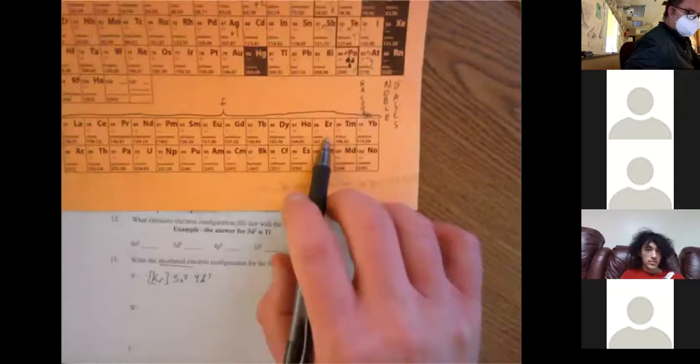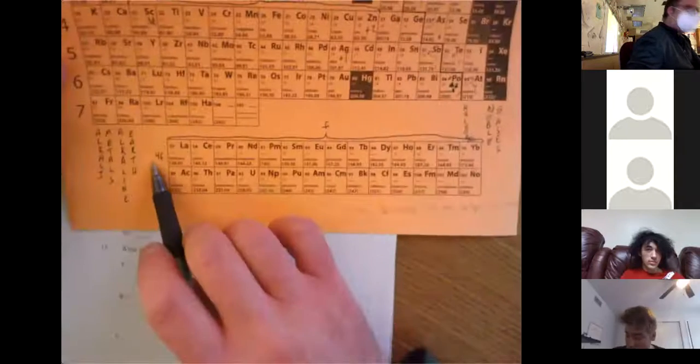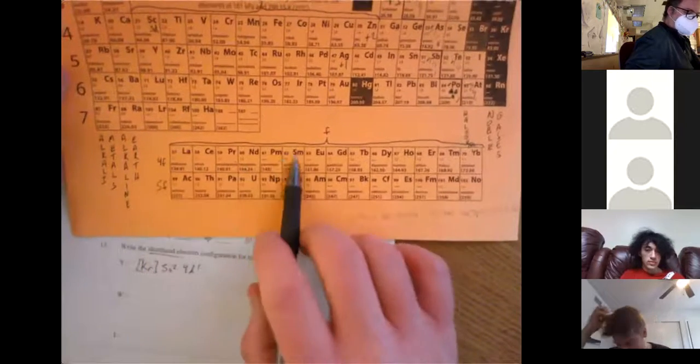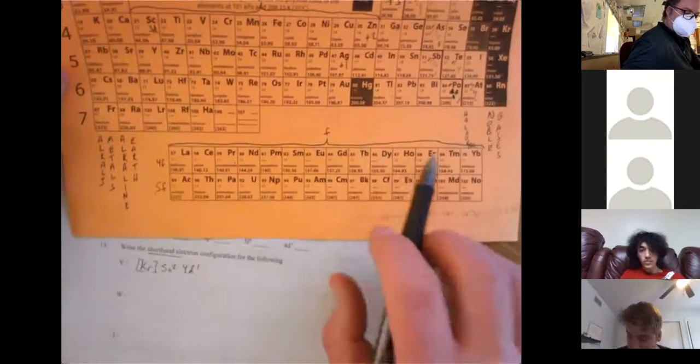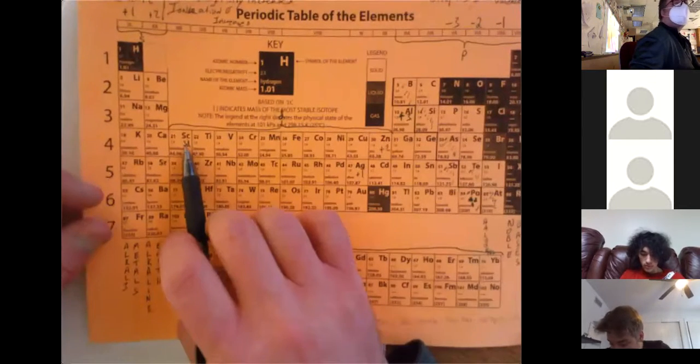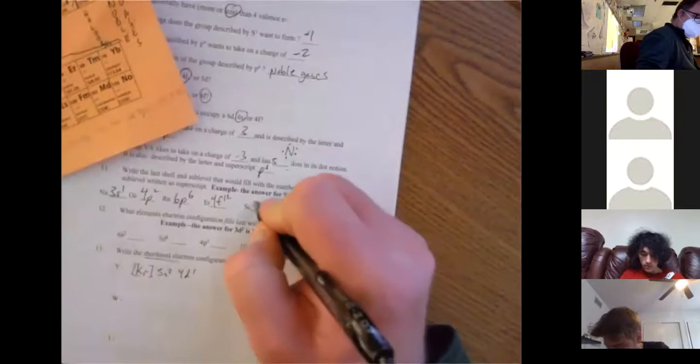Erbium is down here. Remember, the F's are always 2 behind, so that's 4f. 1, 2, 3, 4, 5, 6, 7, 8, 9, 10, 11, 12. 4f12. Scandium, the D's are always 1 behind, so it is 3d1.